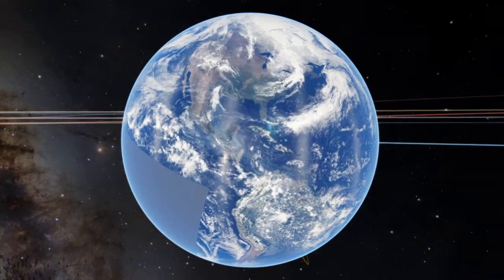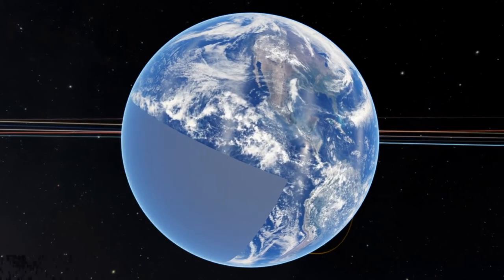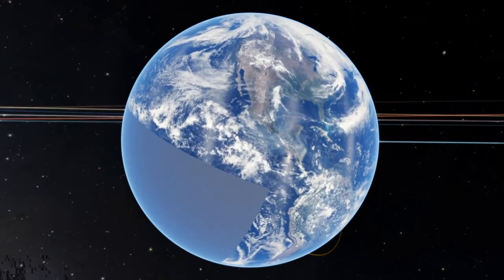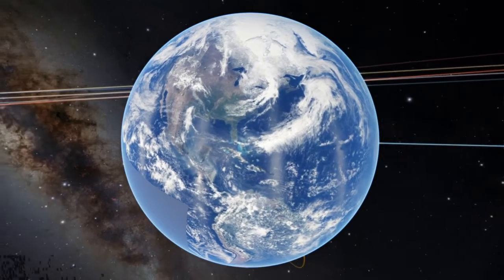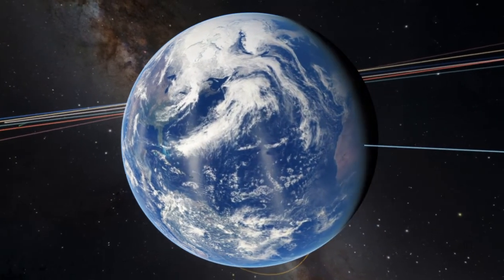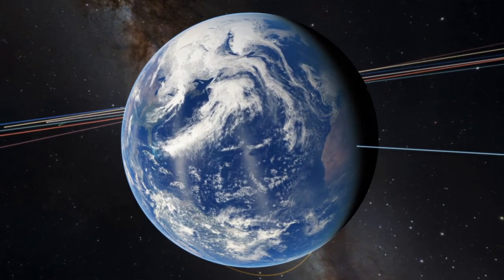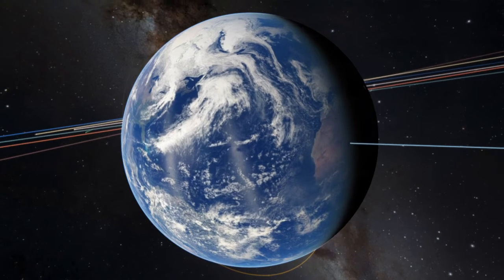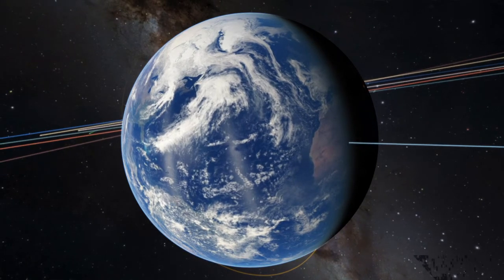And that's for a couple of reasons. Earth is the only world in our solar system that is covered in liquid water. About 70% of the Earth's surface is covered in liquid water. And of course, we're the only world that we know of that has life on it, right?